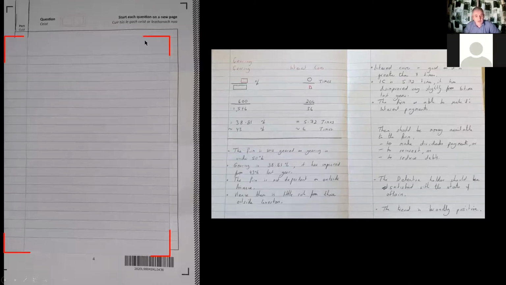The only thing that's different is the top of the copybook has a double line blank space, whereas the top of the answer book has a line going across there. If you look at the lines, they match up virtually perfectly. The only other difference is the margin space in the copybook is noticeably wider than in the answer book. So we're going to have to get used to answering in these.